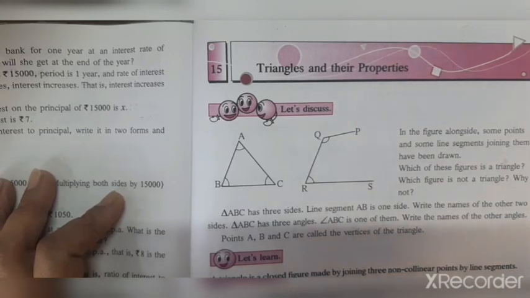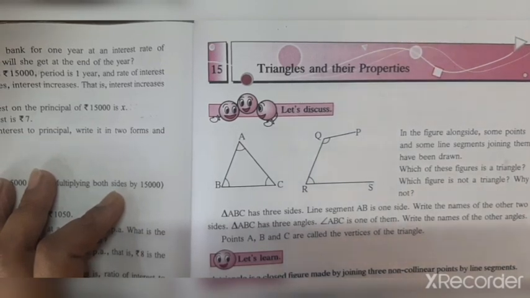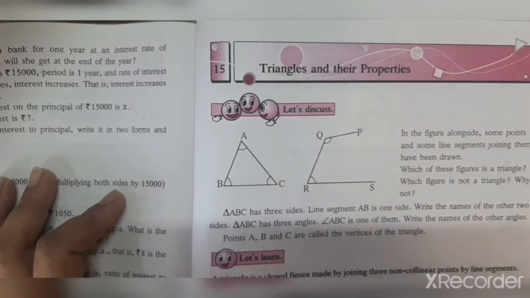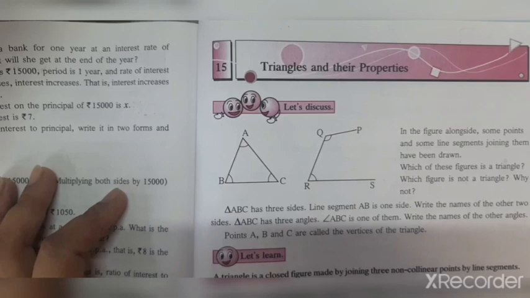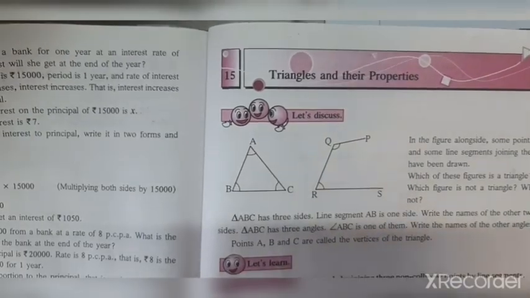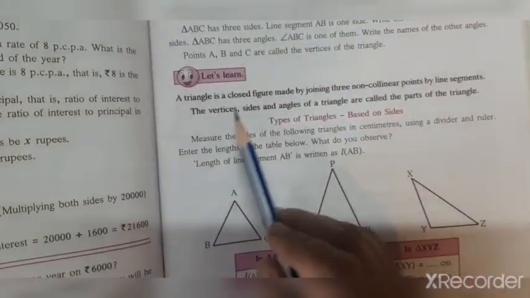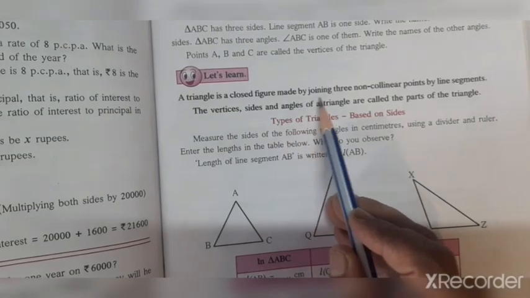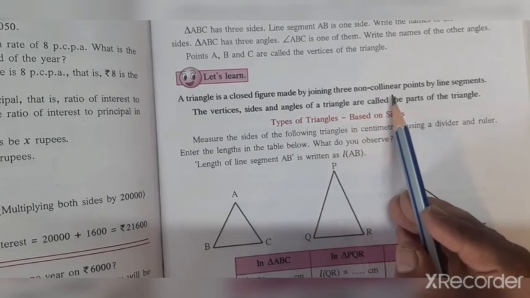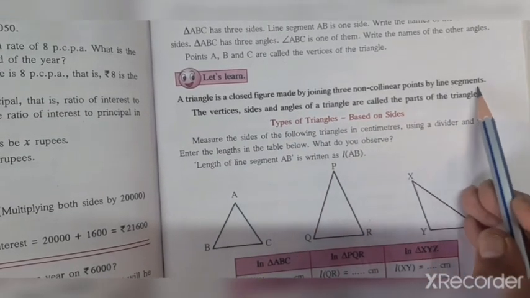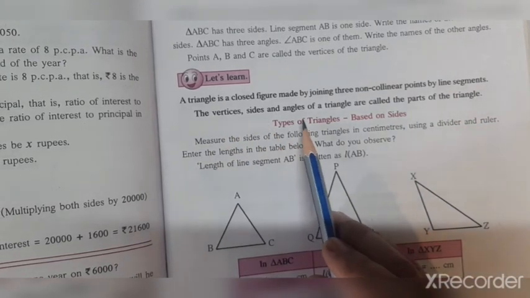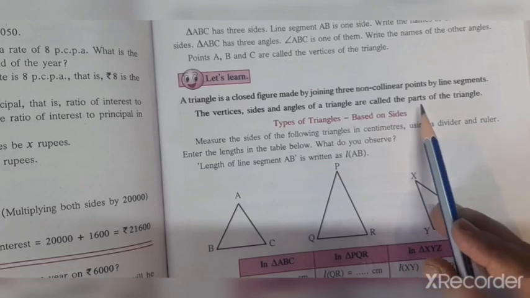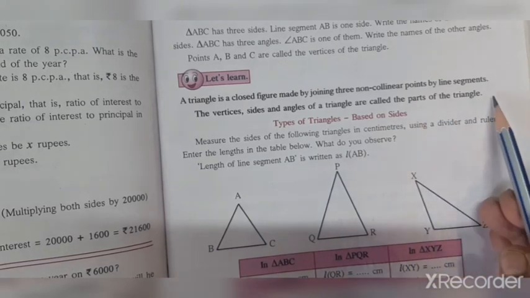So triangle is not a new concept for you all. You all have studied about triangles, you have drawn triangles. So let us understand first what is a triangle. A triangle is a closed figure made by joining three non-collinear points by line segments. The vertices, sides and angles of a triangle are called the parts of a triangle.